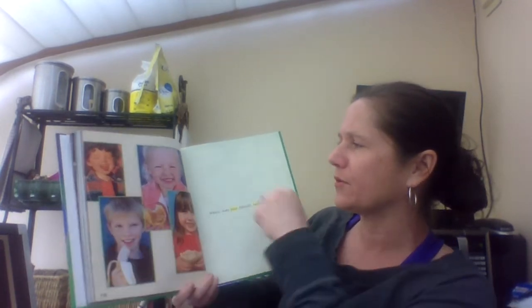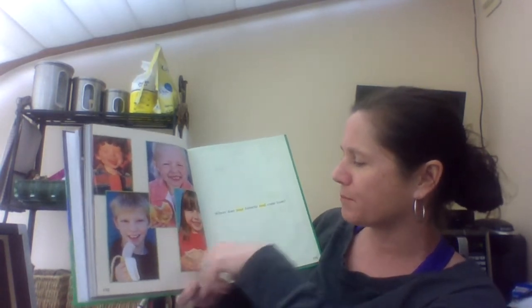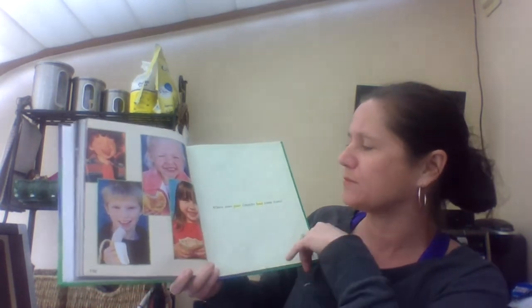Where does your favorite food come from? Well, it looks like this little boy's eating a banana. They're eating a popsicle, some bread that looks like a sandwich of some sort. Where does your favorite food come from? Something to think about. My favorite food comes from a bunch of different things because I like pizza. So I like the cheese, the sauce, and the bread.